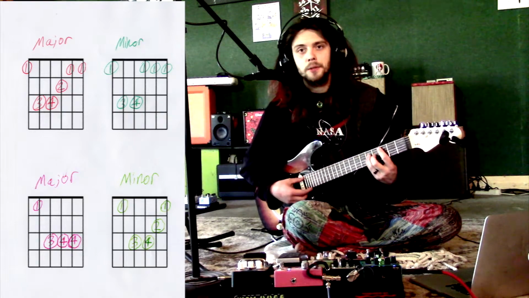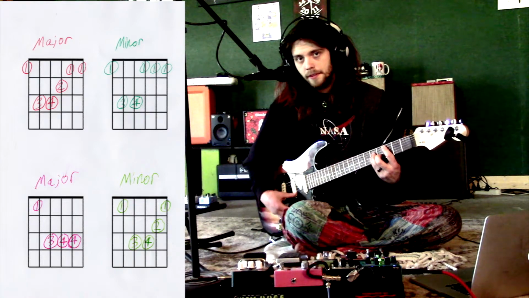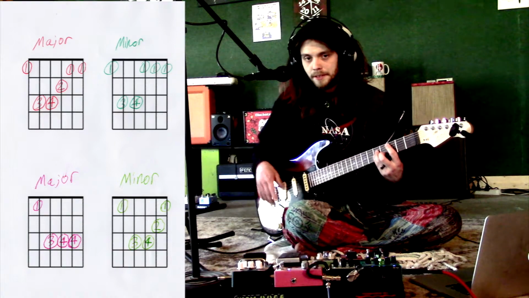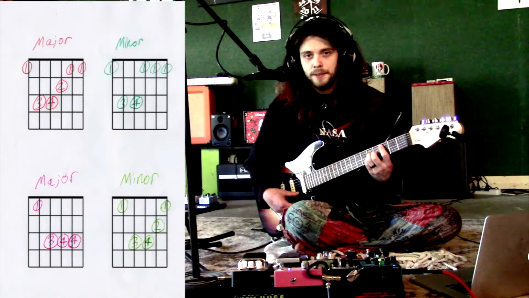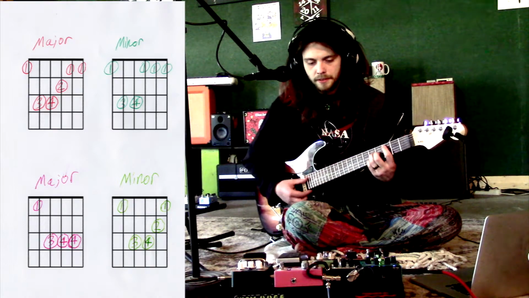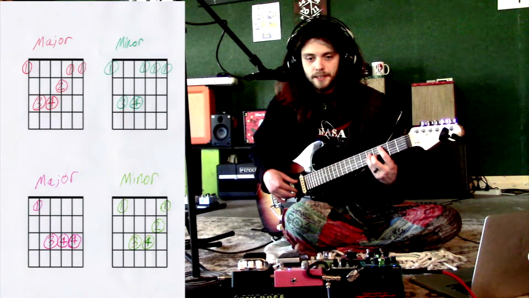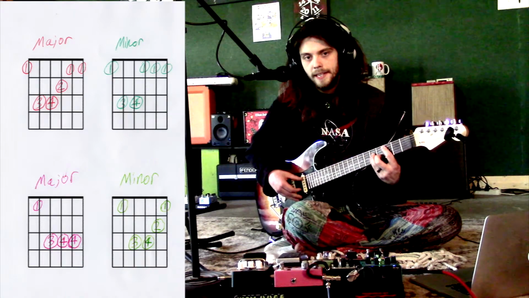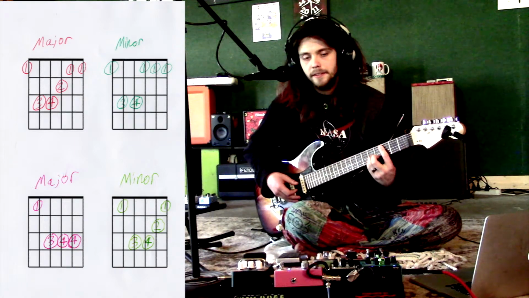Take, for example, the C major chord. Root, 5th, octave, 3rd. We can change our octave to a major 7th, a half step back from the octave, to get C major 7. C major 7. For sus chords, we could change the 3, there's the 3, to a 4 in key, or to a 2 in key, and back to a 3rd.